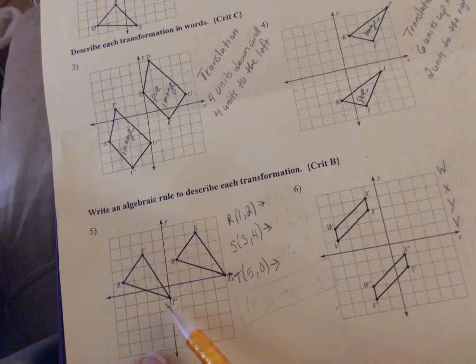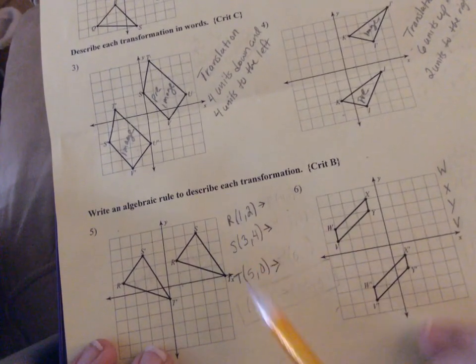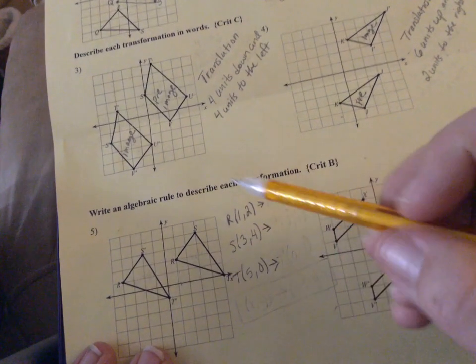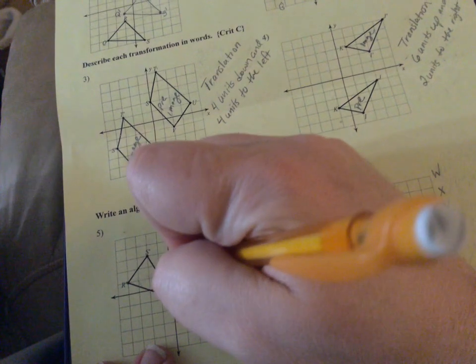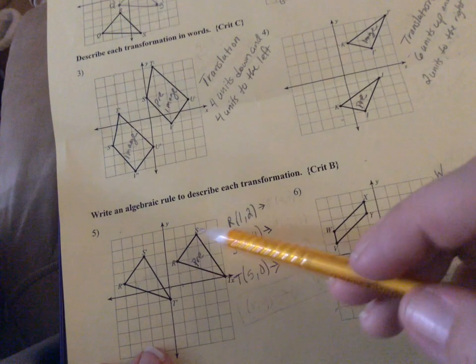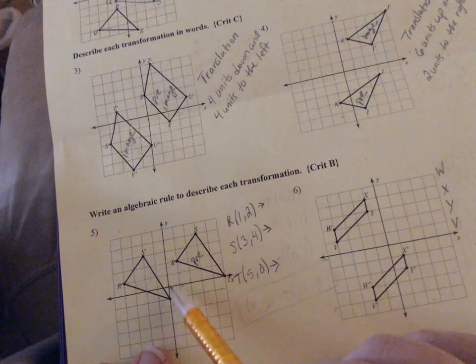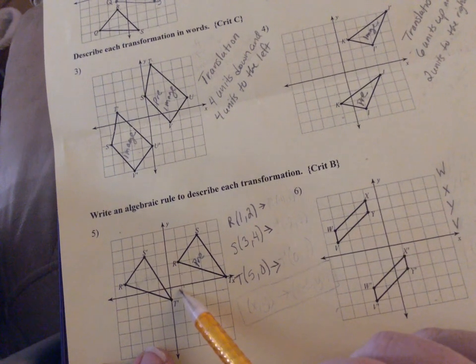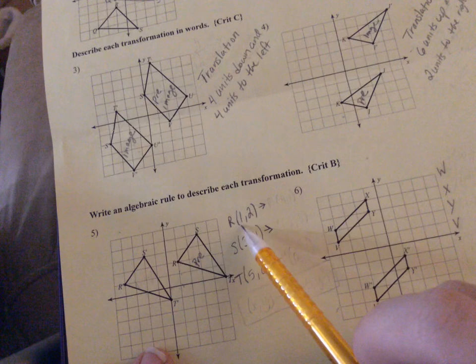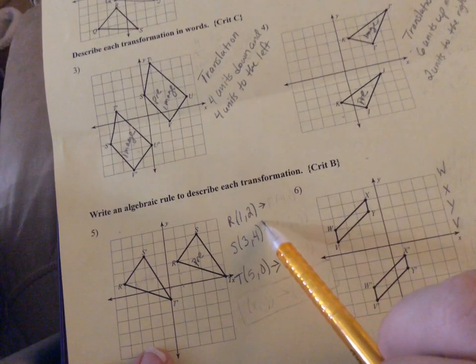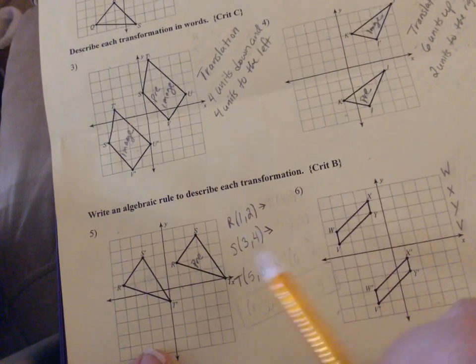All right, number 5, we're asked to write the algebraic rule to describe each transformation. So I know it's a translation. I want to show what's happening to the actual coordinates. So first thing I did is I wrote down the coordinates of the pre-image. R, S, and T are my coordinates. So I started at the origin. I went over 1 in the x direction and 2 in the y direction. That's why this is 1, 2, in case you forgot how to read coordinates from a graph.